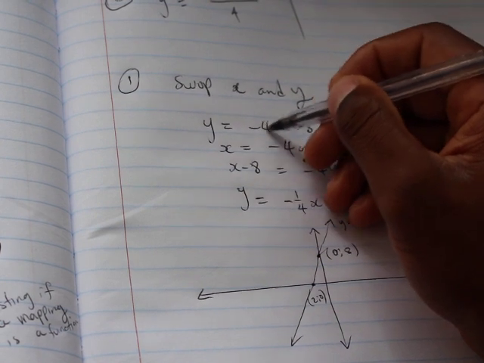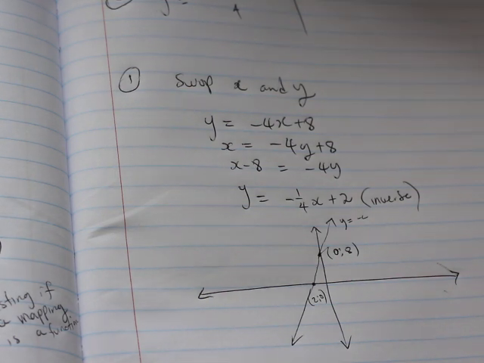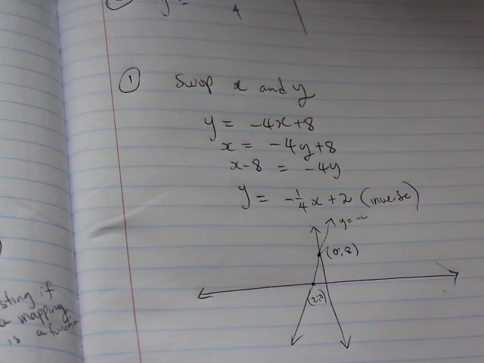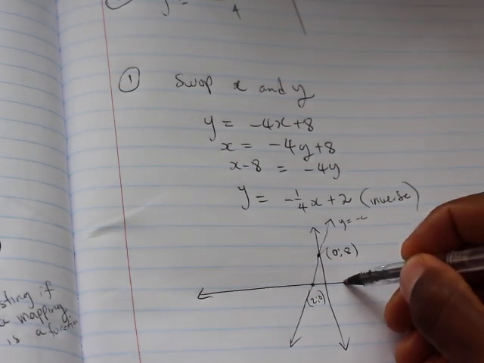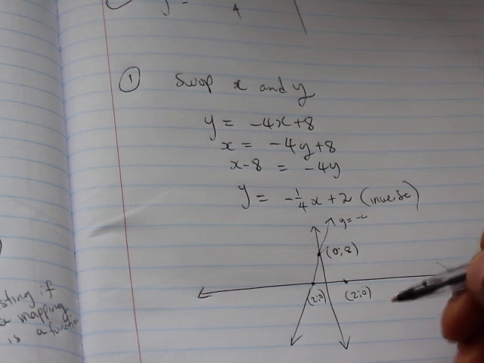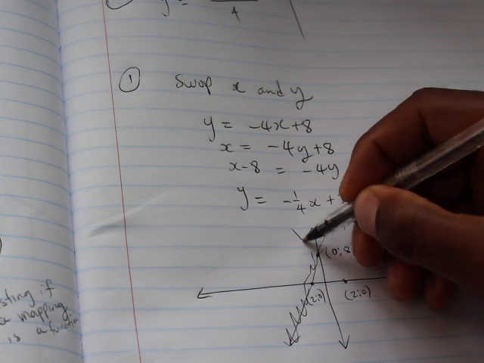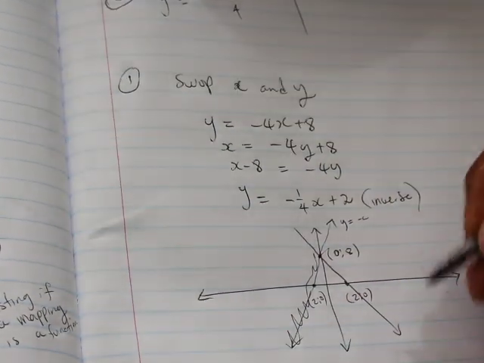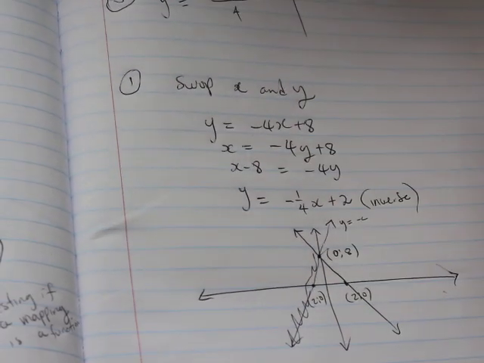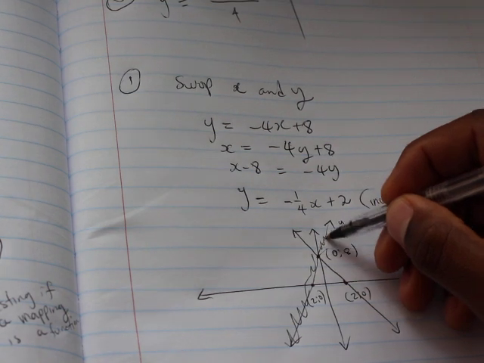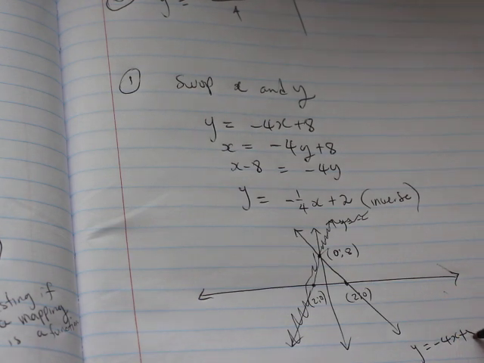Can you see that the coefficient is negative here? So let's see if there's something wrong that we did. Oh yes, the (2, 0) is supposed to be on this side. Sorry about that. So the function is supposed to be like this. There we go. It's downward sloping, because the gradient is negative. So this is y is equal to negative 4x plus 8.